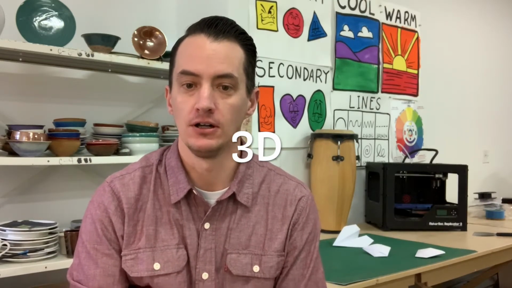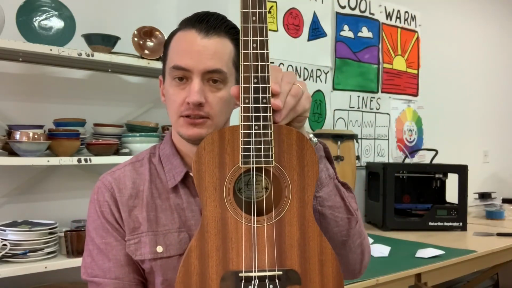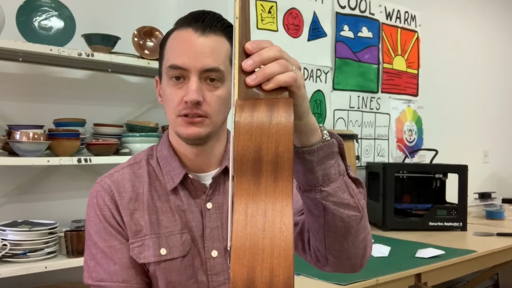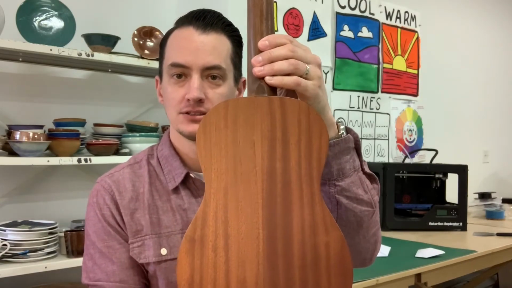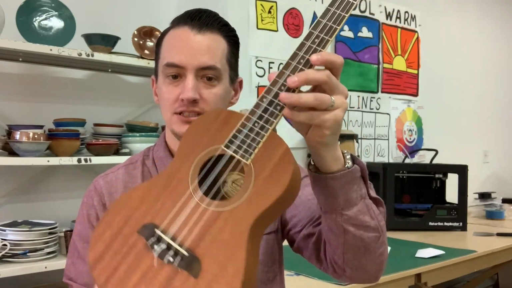They stand tall. They look different depending on where you're looking at them from. So if I'm looking at my ukulele from this angle, it looks this way. But if you looked at it from the side, it looks a little different. If you looked at it from the back, it looks a little different. Right? So when you see a 3D object, they look different from different angles. So some 3D objects are sculptures or statues in artwork.